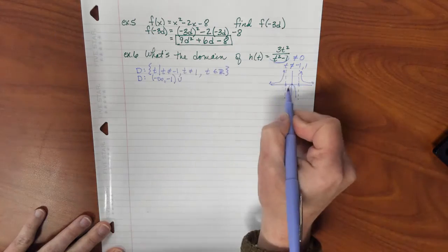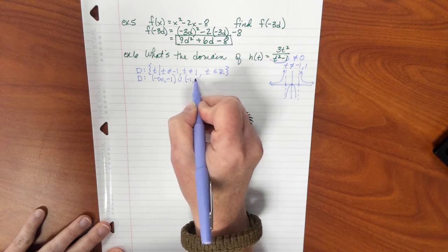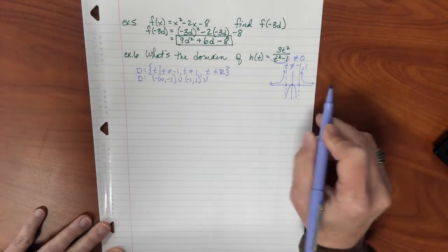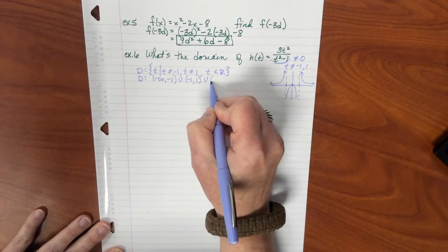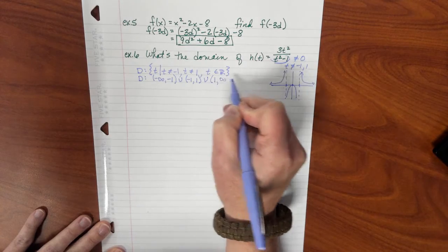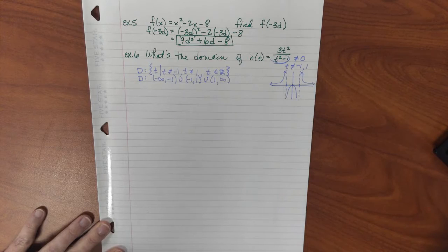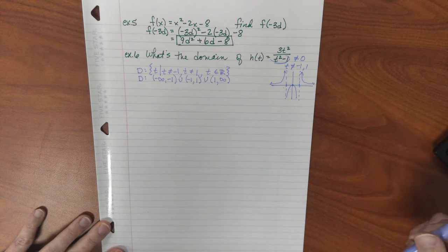And it exists from -1 to 1. Again, I'm using parentheses, not brackets. And it exists from 1 to infinity. So I say 1 to infinity. Always parentheses with the infinities. Right? That is an example of giving me the domain.